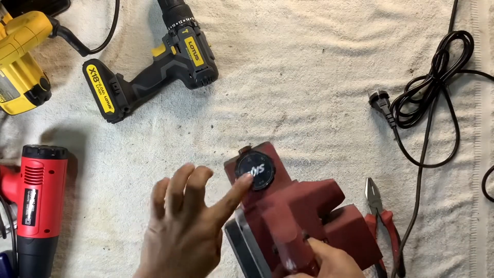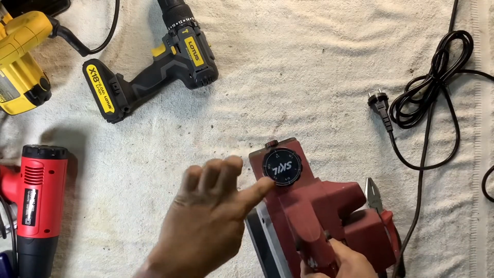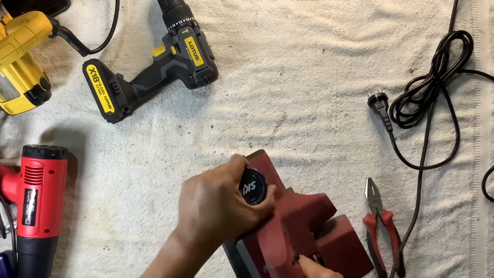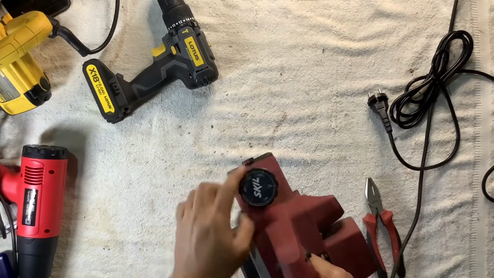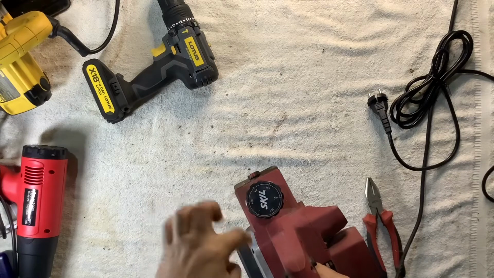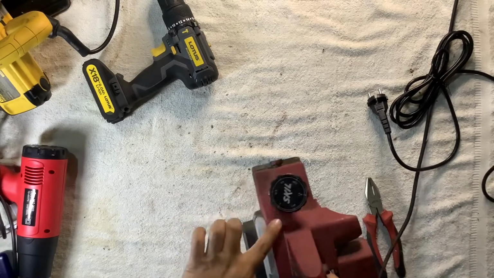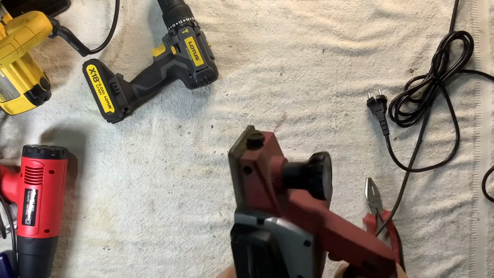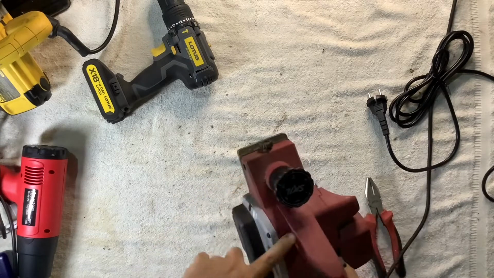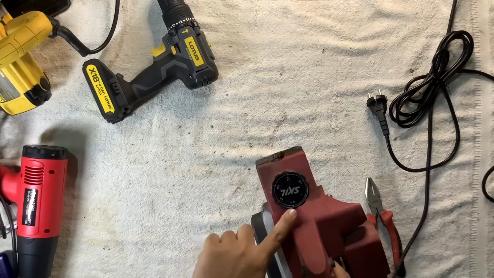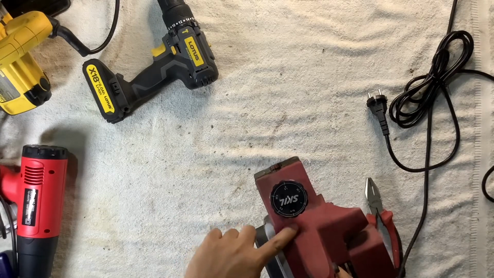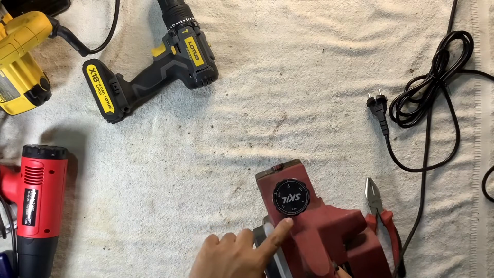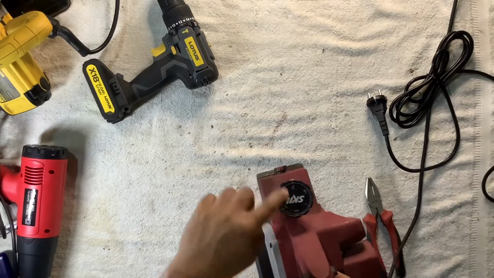So the adjustment of the blade depth is being done using this knob here. The more that you rotate it clockwise, the deeper the cut will be. There's an indicator here that will tell you how much depth you want: this 0.5, this 0.75, and so on.